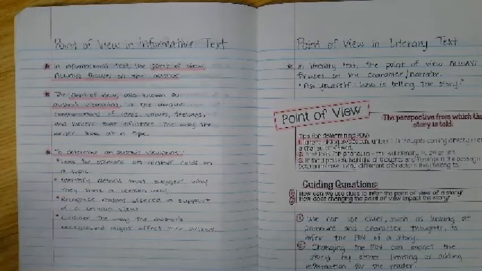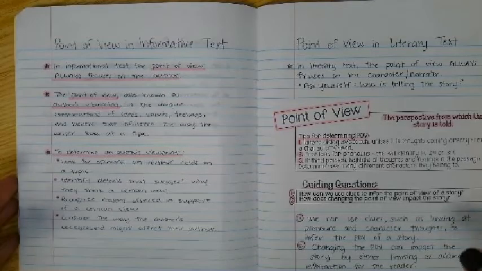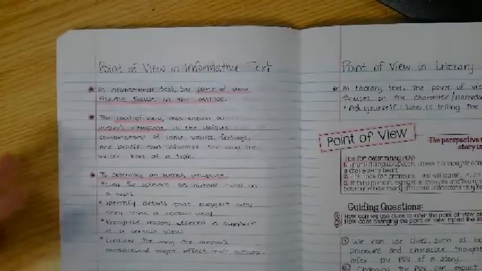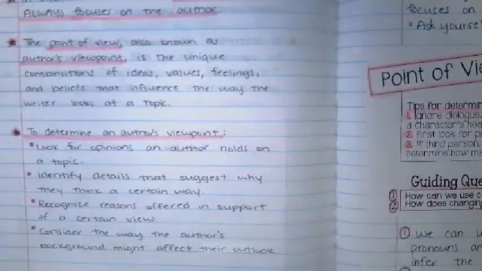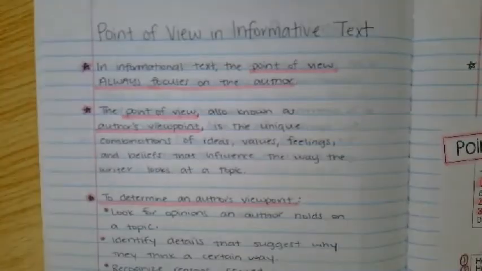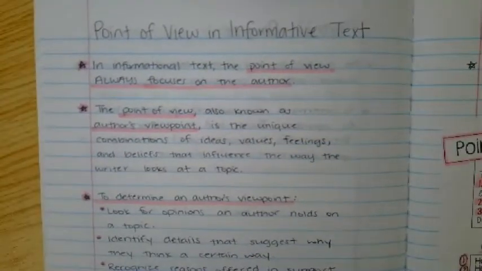In today's lesson, we will be discussing point of view. Let's first talk about point of view in an informative text. I suggest that you start your notes on the left-hand page, as most of these fill-ins for point of view will work a lot better if you start on the left-hand page.